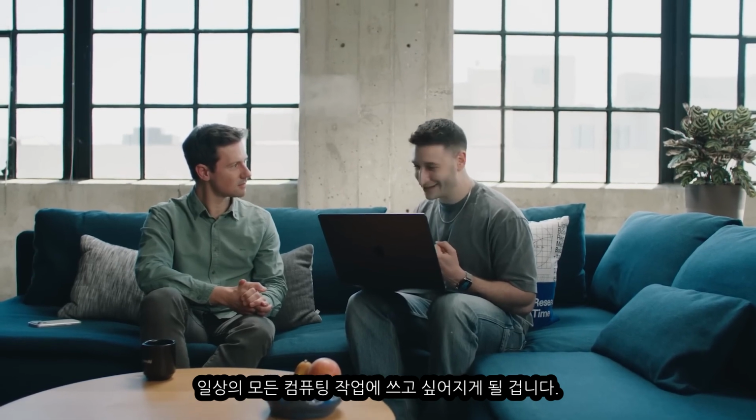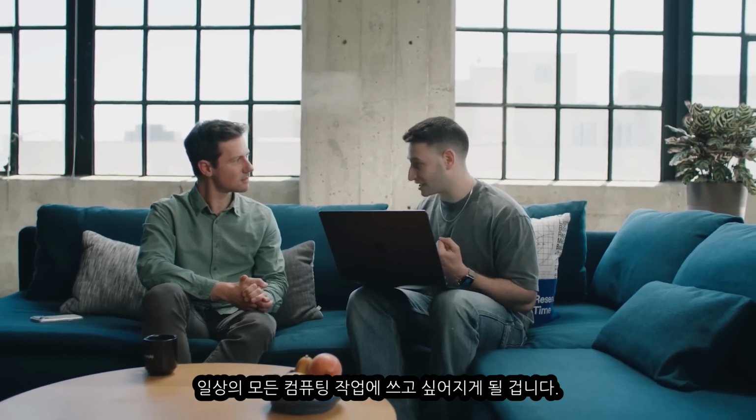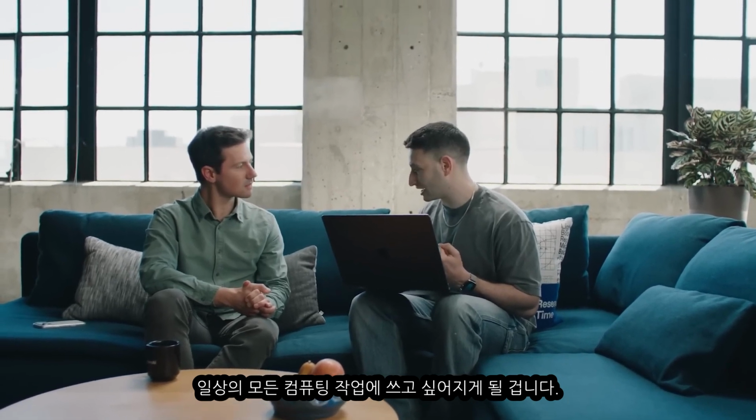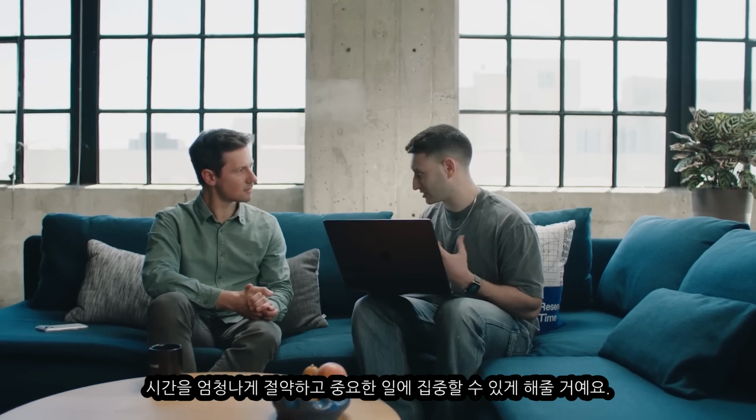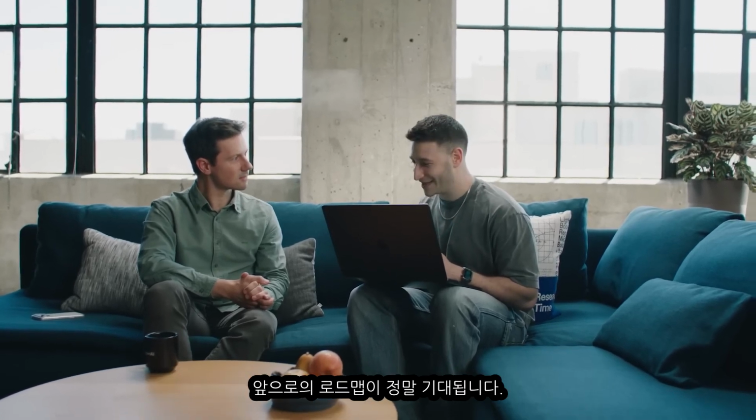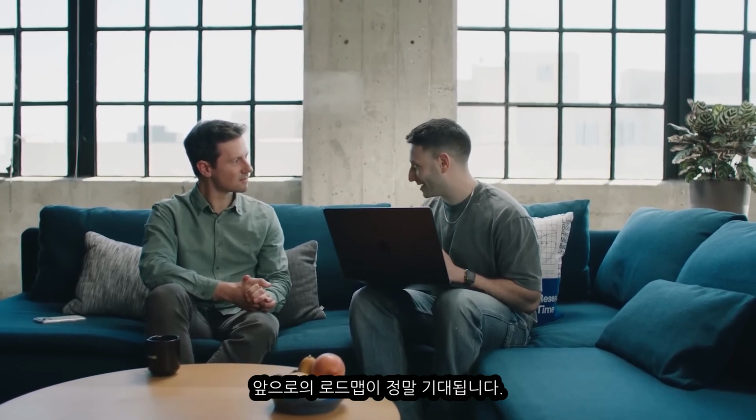You're going to want to use it for so many computing tasks for really everything you do in your life. And it's going to save you so much time and let you focus on the things that are important. And so I'm really excited about what the roadmap looks like there.